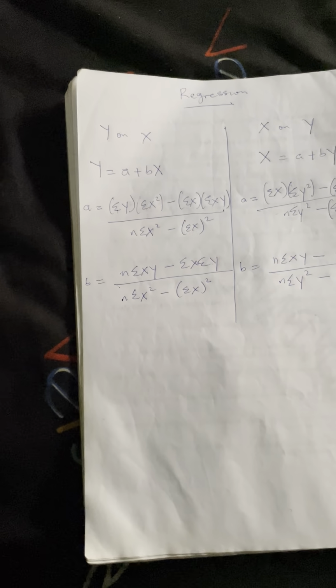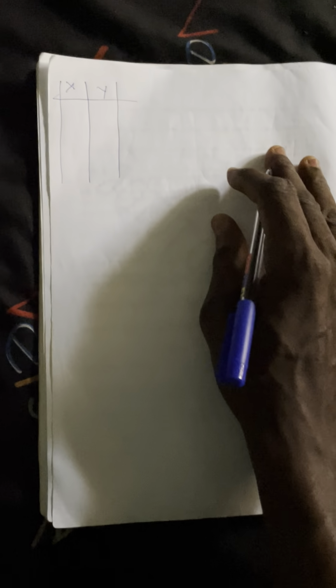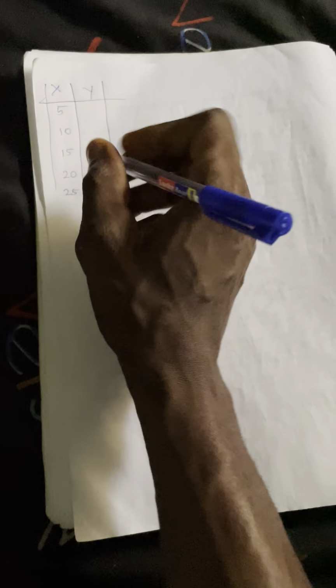Now, how do you find the answer to this? Let us solve some questions. The first question to see is, you are given x and you are given y. For x, you have 5, 10, 15, 20, 25. For y, you have 1, 3, 4, 7, 10.